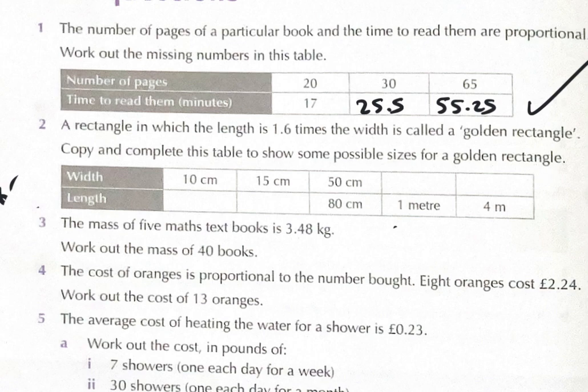Okay. So now if you have the width, he told you that the length equals 1.6 times the width. Now if you have the width 10, multiplied by 1.6, you get 16. If you have the width 15, 15 times 1.6 is 24. Same. Now if you have the length, you need to divide by 1.6.